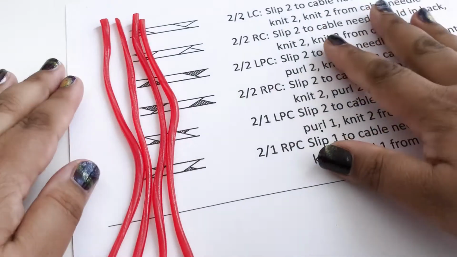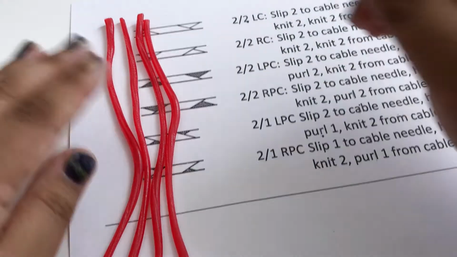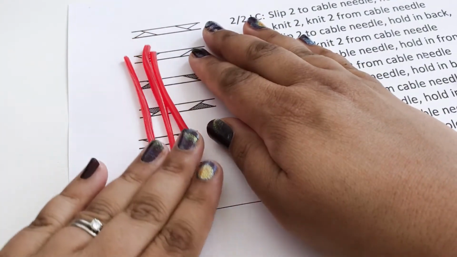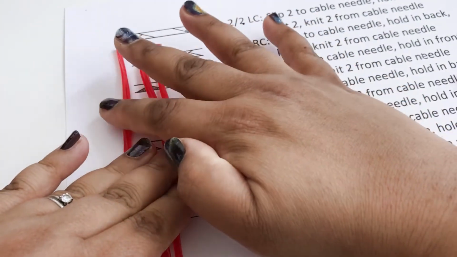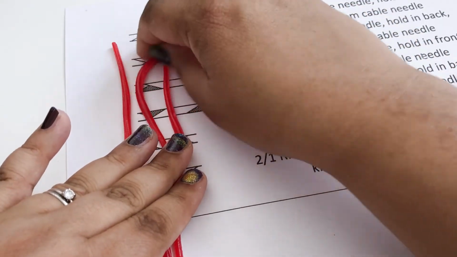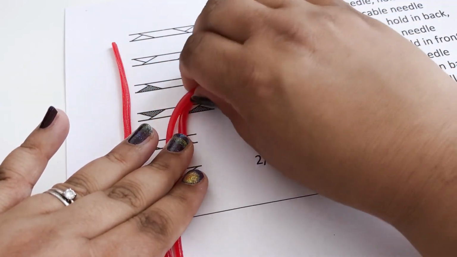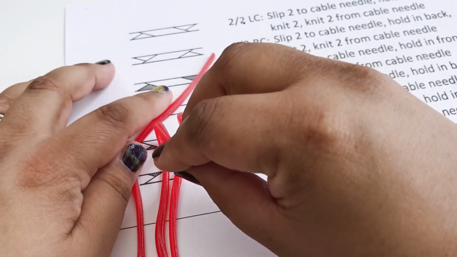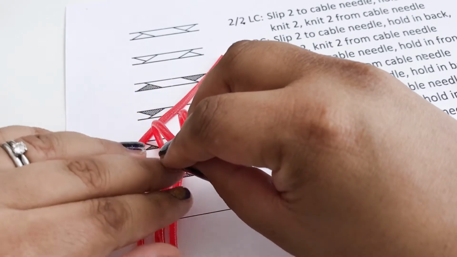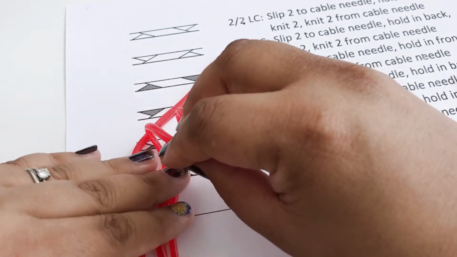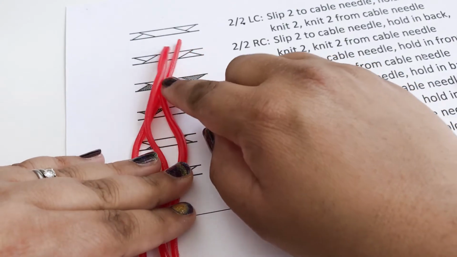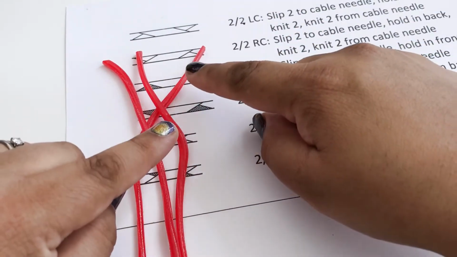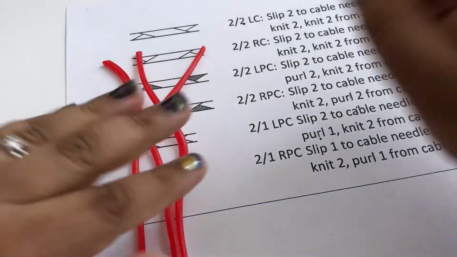Why is that? Okay, well let's look at the left purl cross. 2 over 1, right? So let's get rid of this extra one. We don't need that. We want these 2 to go over this 1. So we're going to slip these 2 and hold them in the front, because these 2 are the ones that are going to be on top, and then we knit that one, purl that one because it's a purl cross, so purl that one that's going to be underneath, and then knit these 2 so that they're on top. Okay, that is a 2 over 1 left purl cross.